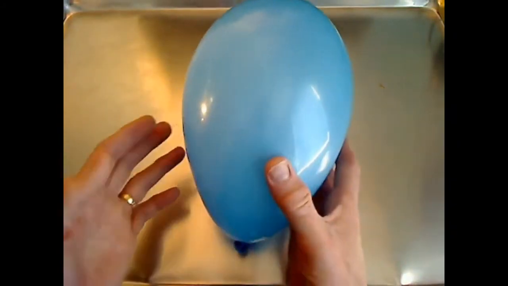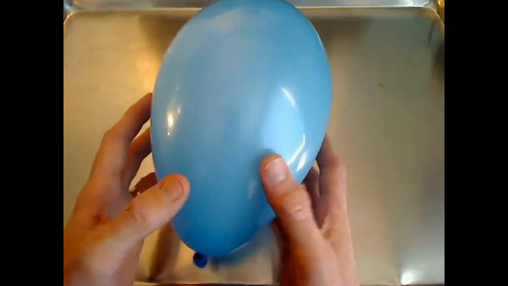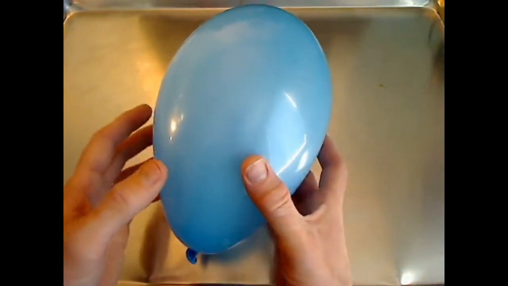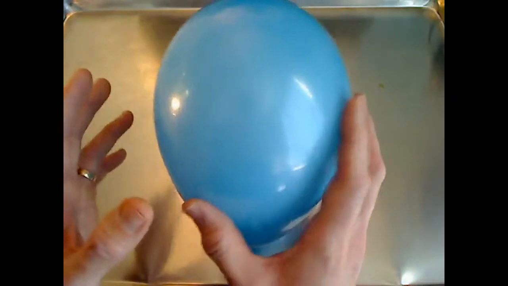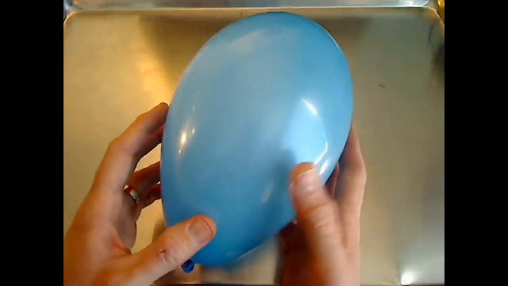Now I have a really good way to explain how this Coriolis effect happens, and it involves using a balloon. So I have a balloon here. Now you guys can get a balloon and follow along and try this. It's actually very simple. You're probably wondering, what in the world can we do with a balloon to show this Coriolis effect, which is kind of mysterious.